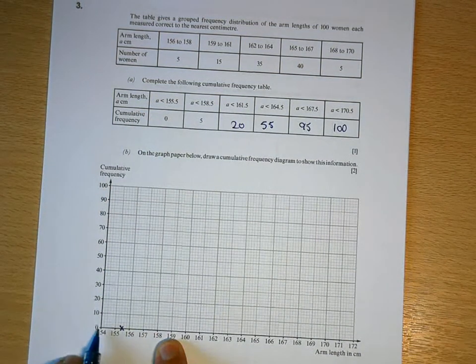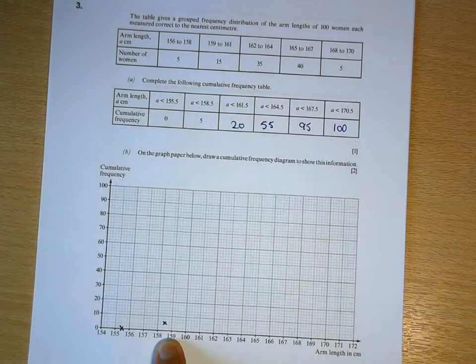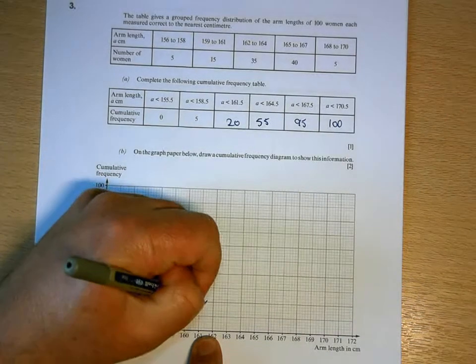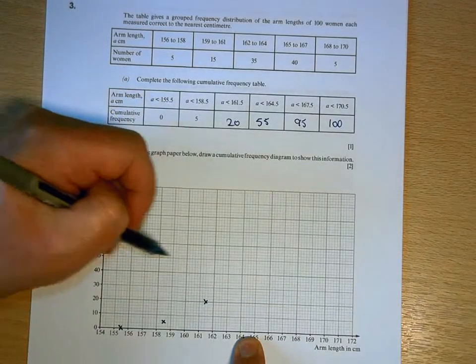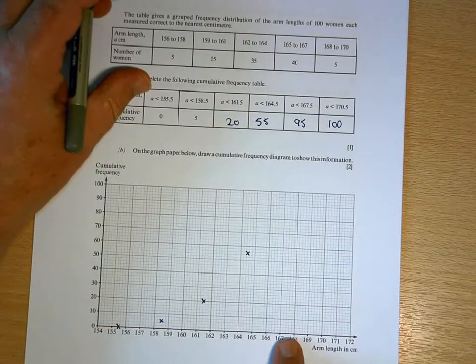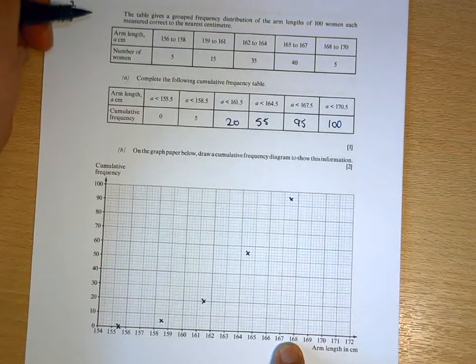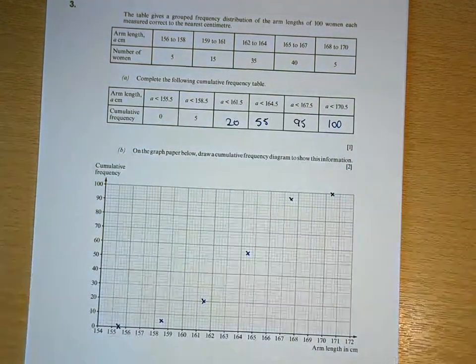158.5 is 5. On this axis is going up 2, 4, 6, 8, 10. So we're in the middle of that square. 161.5 is 20. 164.5 is 55. 167.5 is 95. And 170.5 is 100.